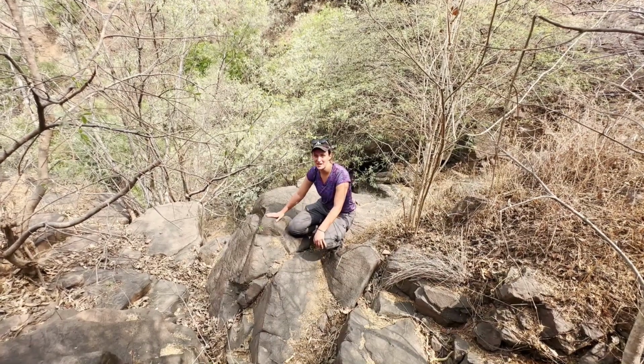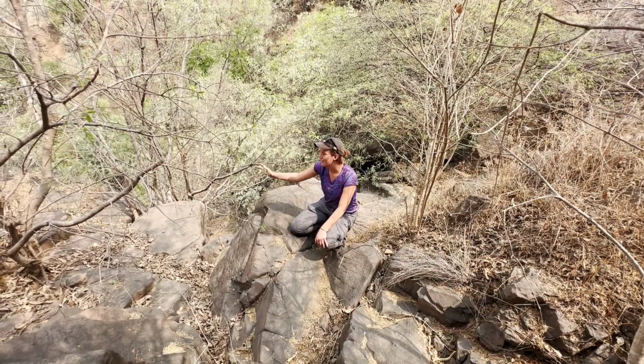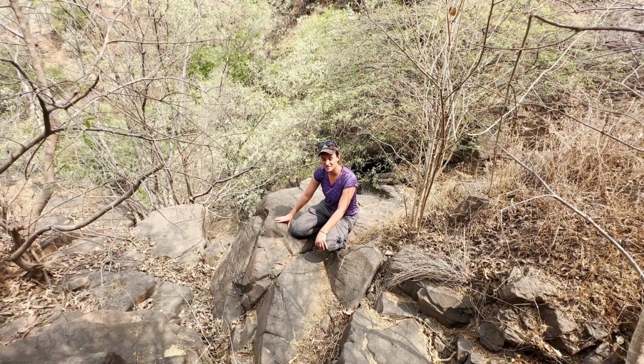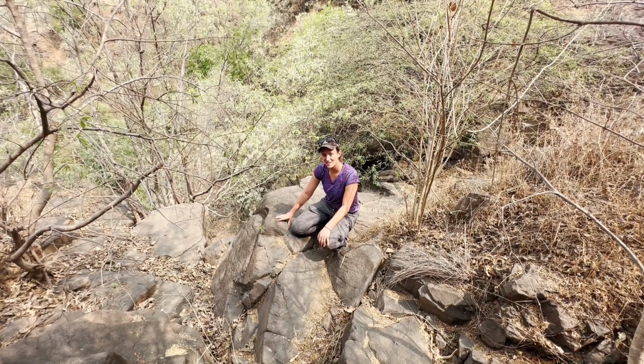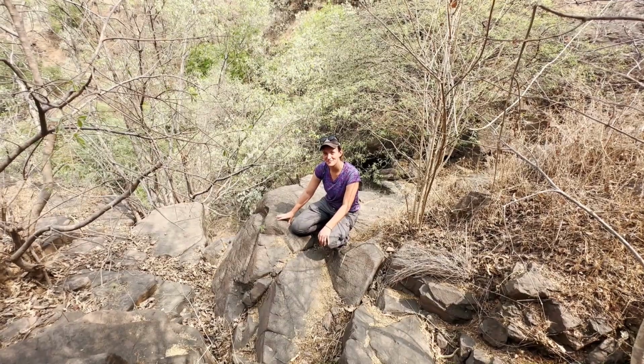So I'm really excited to get samples from this outcrop and the other outcrops we have further down, and look at what story the ages will tell us of how this valley formed over time.